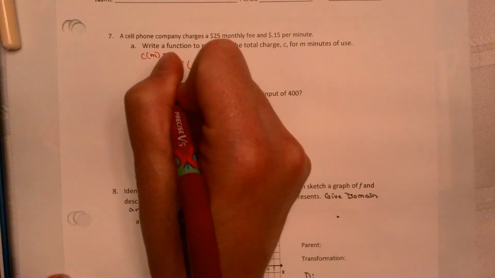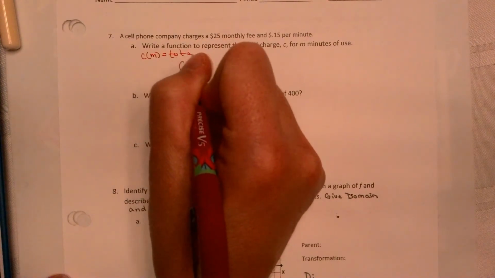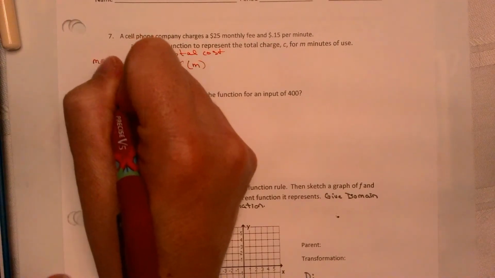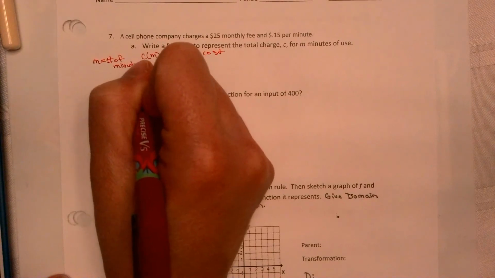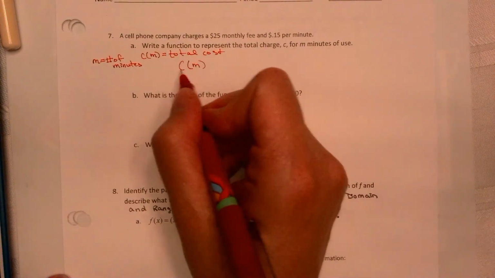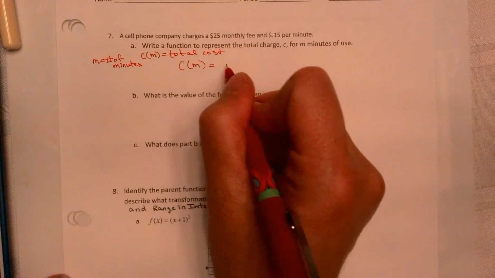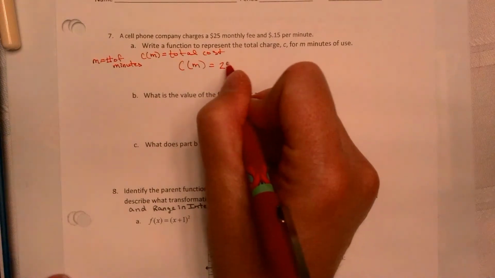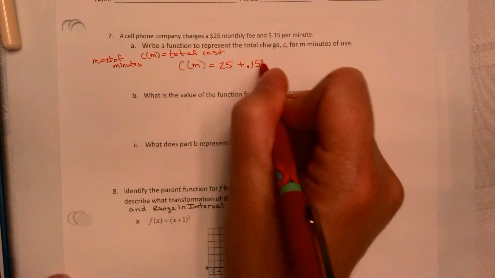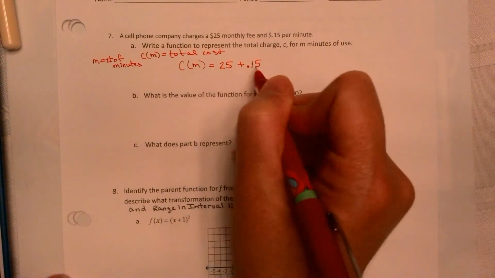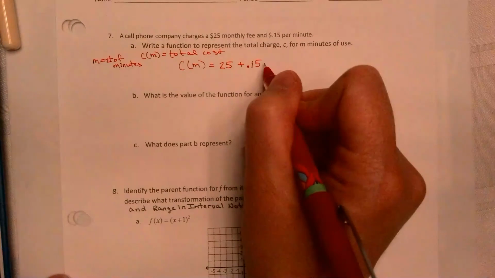C of m is the total cost. So that's my y value. And m is the number of minutes. Not just minutes, but how many minutes. So my total cost depends on how many minutes. So you start with a $25 fee and you add on to that 15 cents. And we're going to do this in dollars. So 25.00, plus 0.15 every minute.